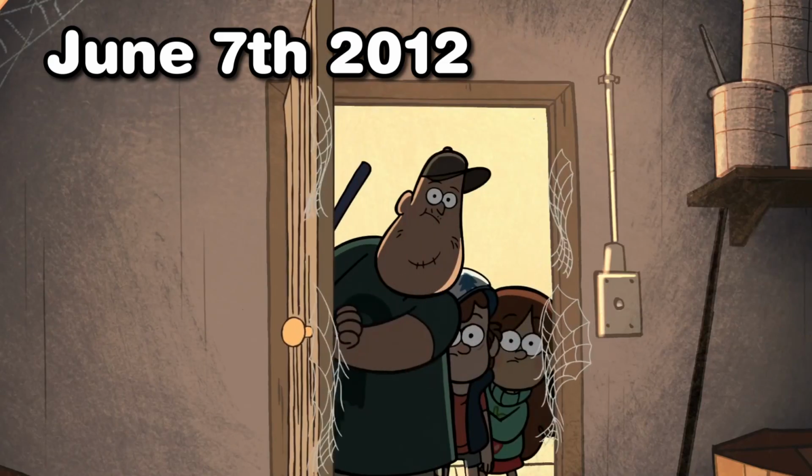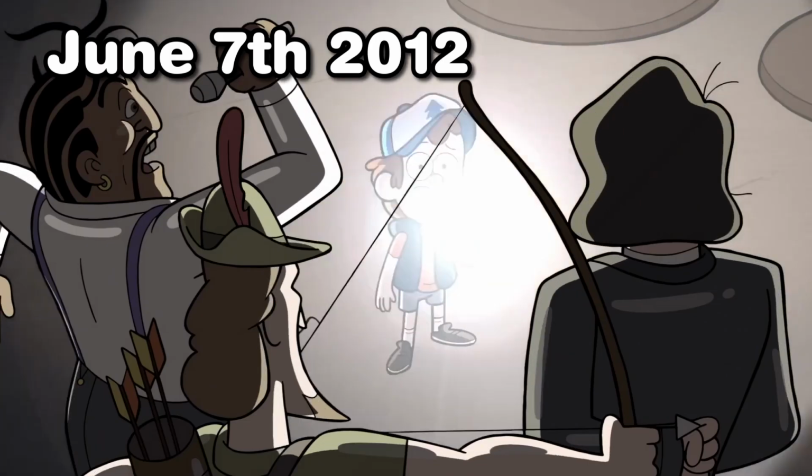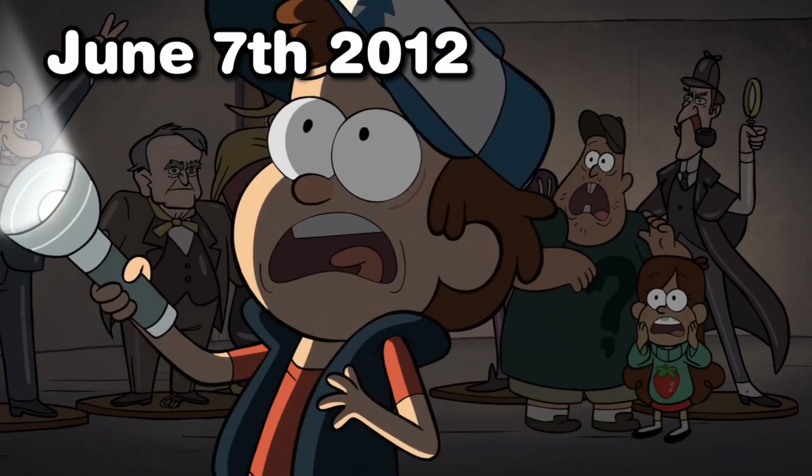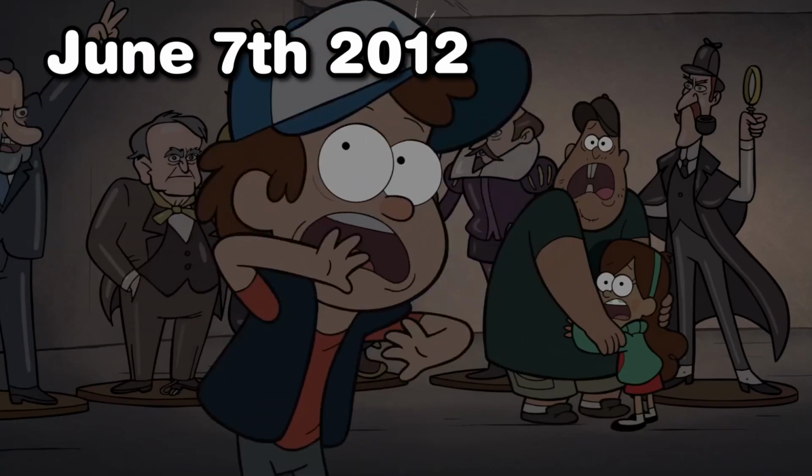June 7th, 2012. Seuss finds a hidden doorway in the mystery shack that contains several wax figures modeled after famous people throughout history. While exploring the room, they encounter Stan just standing there in the darkness and are more scared of him than they are of the statues.